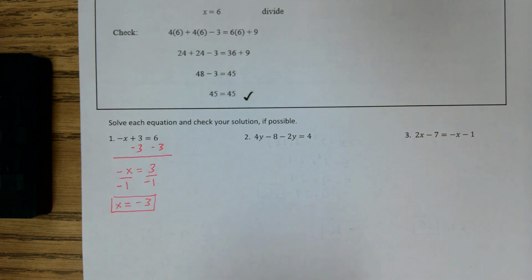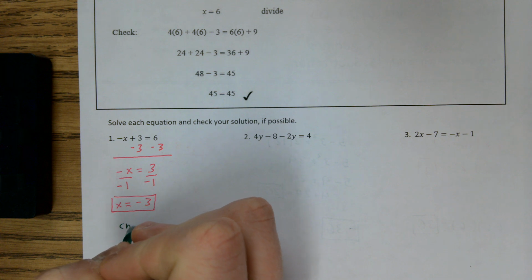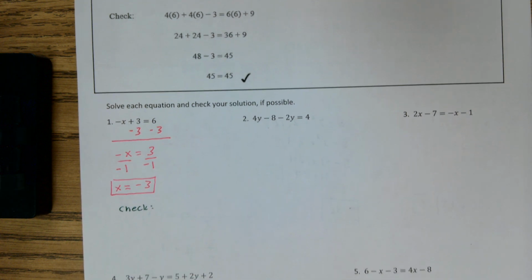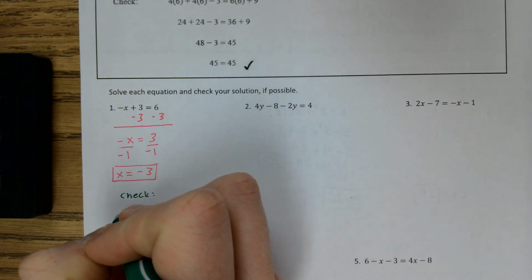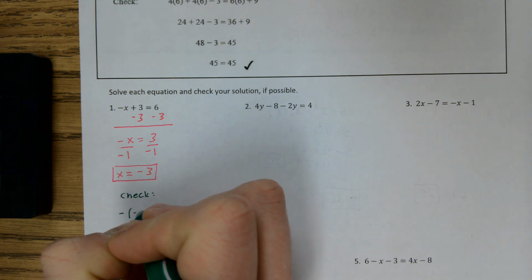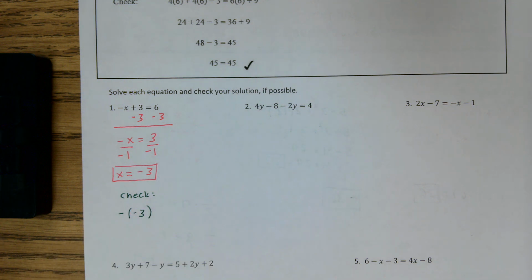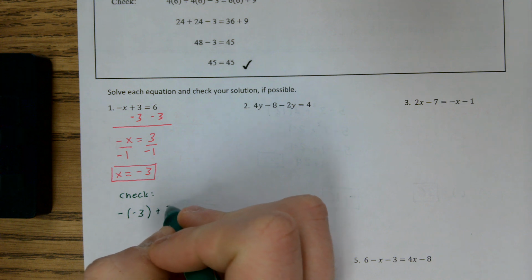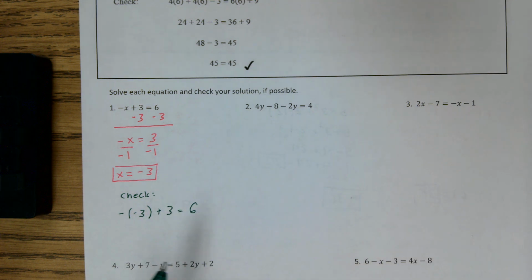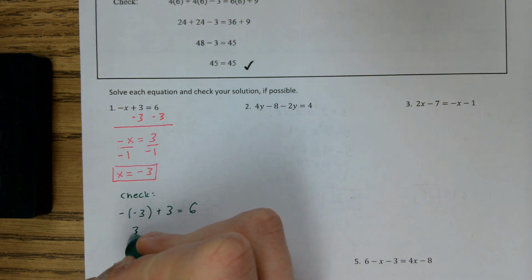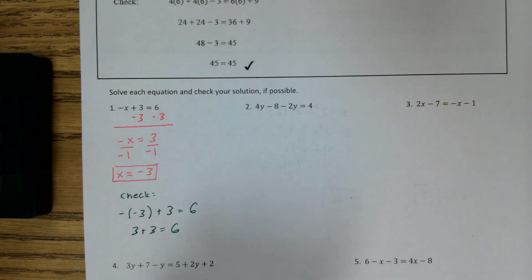So we go back and check to make sure that this solution does work. In our check, we're going to plug in a negative 3 into our solution: negative negative 3 plus 3 is equal to 6. If you note here, a negative and a negative together, or a negative distributed over parentheses, will give you a positive 3. And in this case, 3 plus 3 is equal to 6. Therefore, our solution checks out.